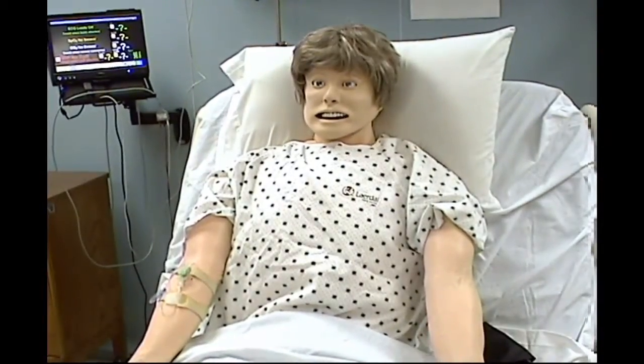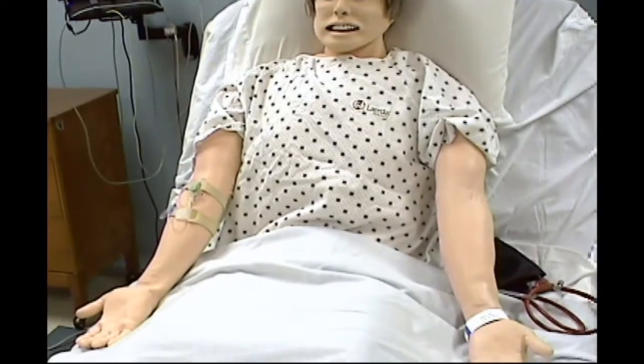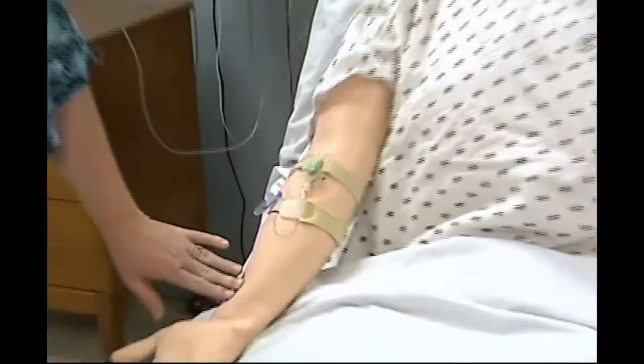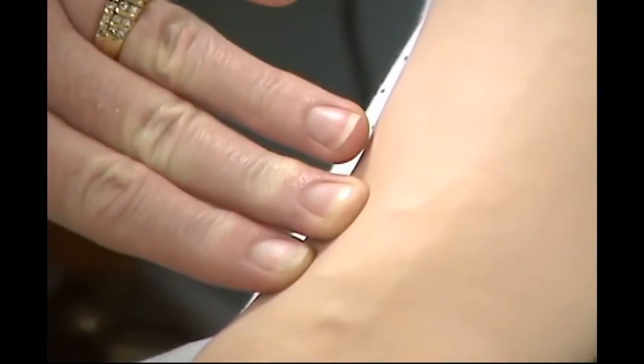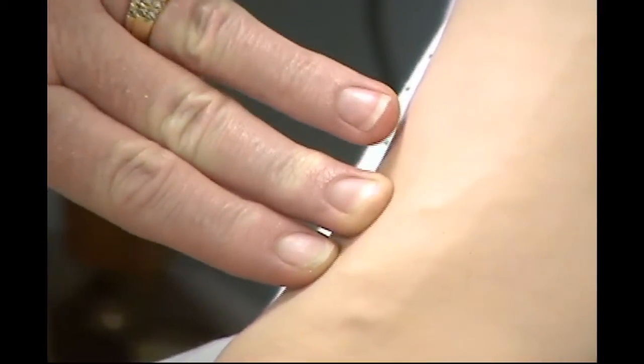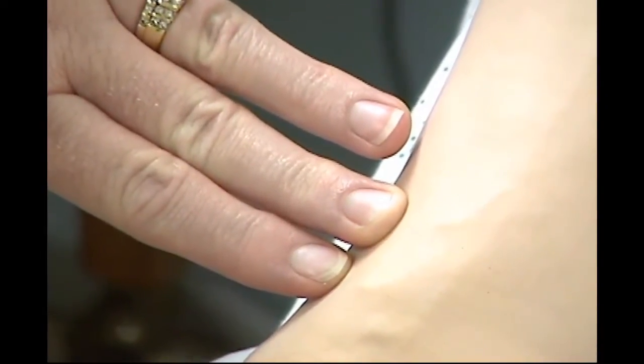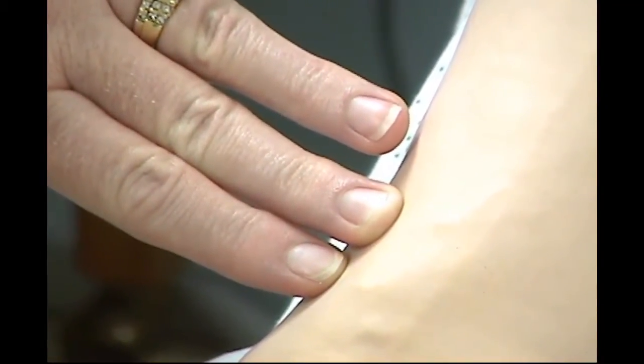SimMan3G has bilateral palpable radial pulses. To activate the pulse, find the soft spot approximately 2 inches up on the thumb side, press all the way down to activate, and then back off slightly until you feel the pulse. If you press too hard, you will occlude the pulse.